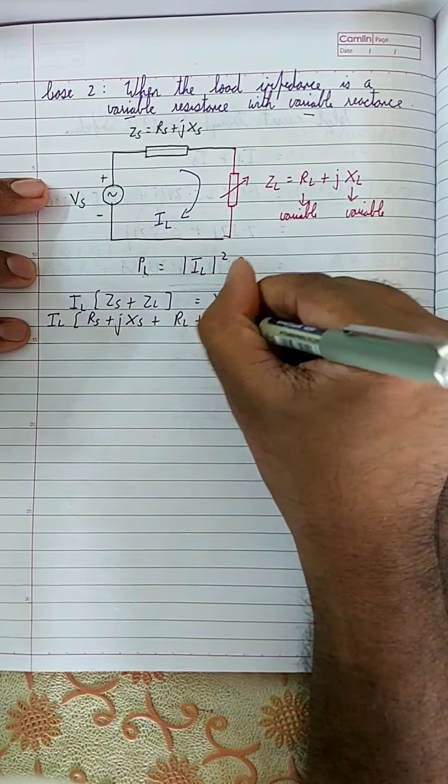So the equation will become IL into (Rs plus RL plus J into (XS plus XL)) is equal to Vs. So in other words, IL is equal to Vs by (Rs plus RL plus J into (XS plus XL)). Okay, this is the equation.